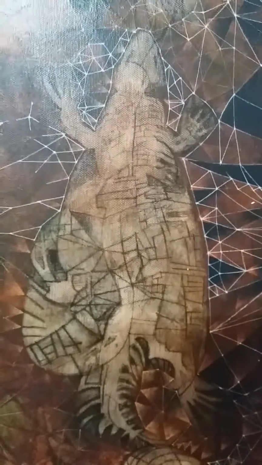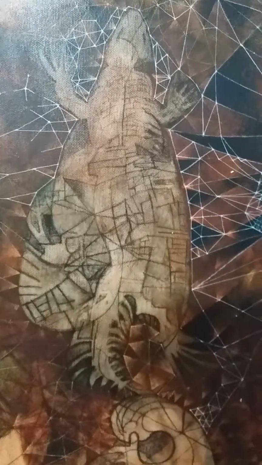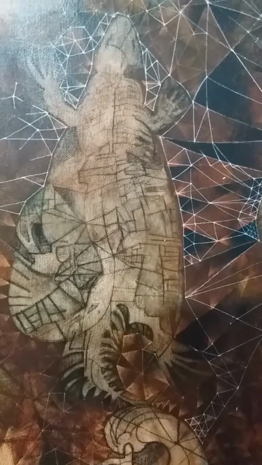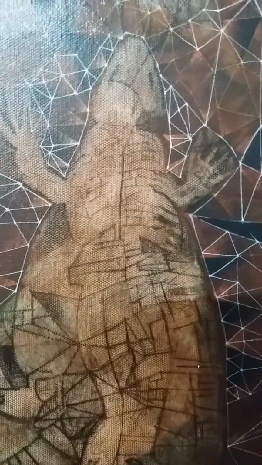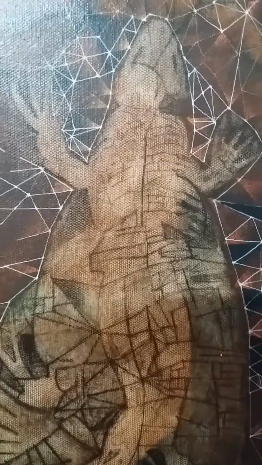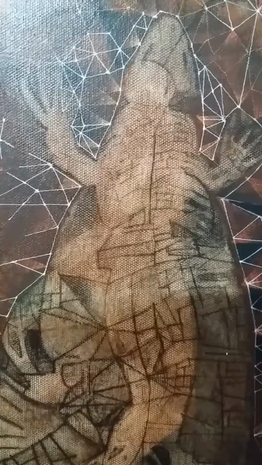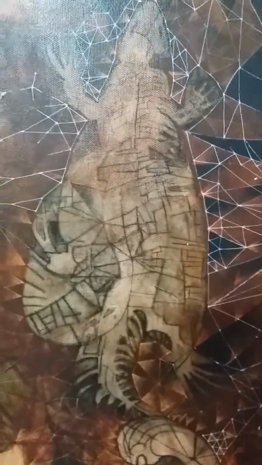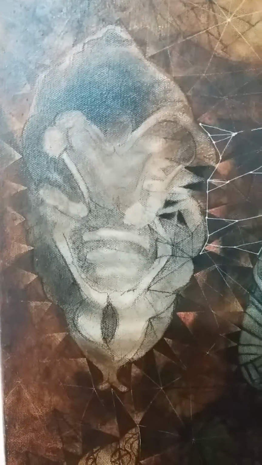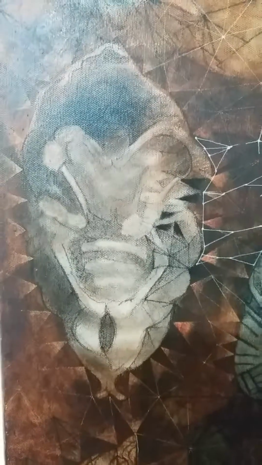And then next to that, we have what looks like a reptile. And down the center of the reptile's body, there's the markings of a city. It's like the nervous system of this reptile is the central artery of a city. Various references to that throughout this little piece. And then next to that, goodness knows what that is.